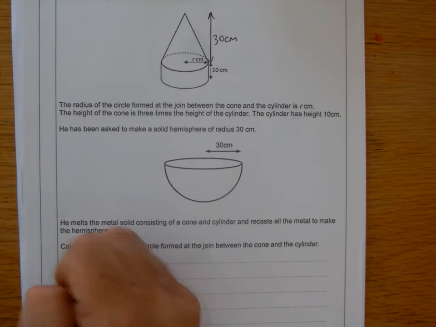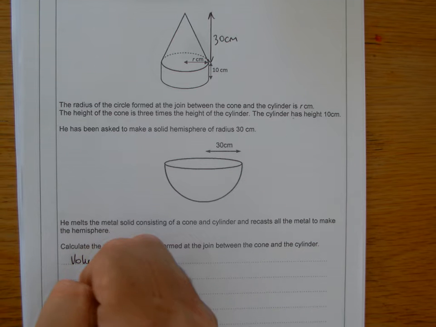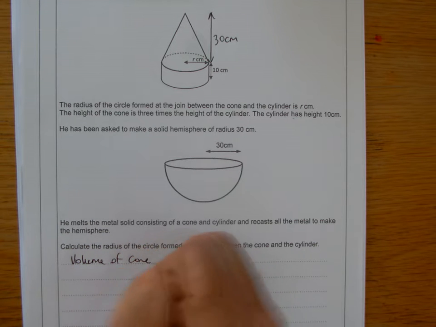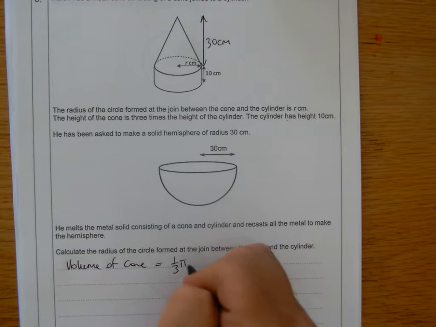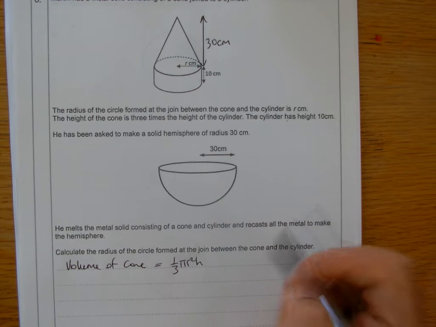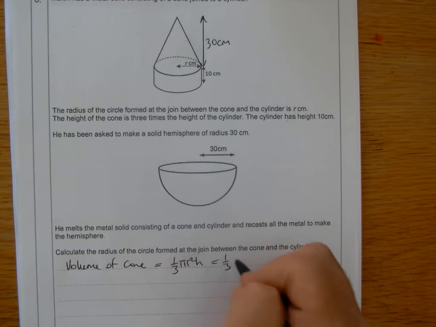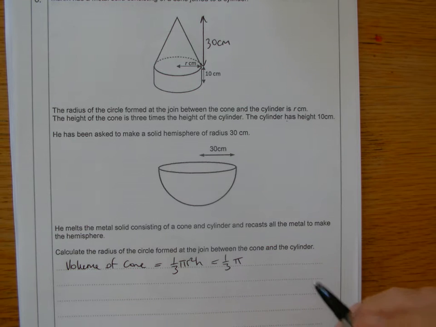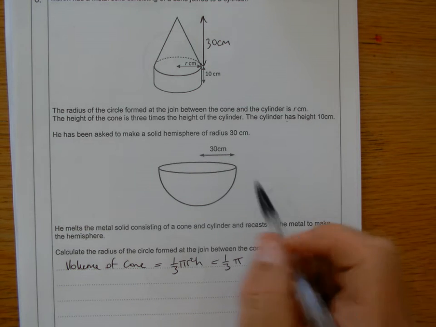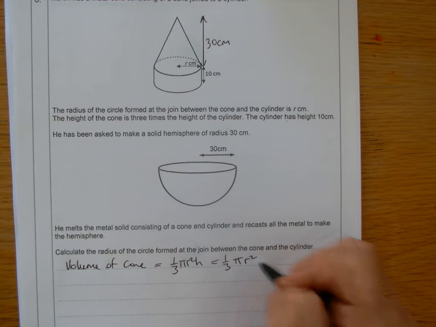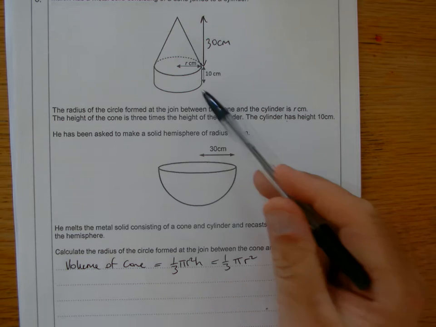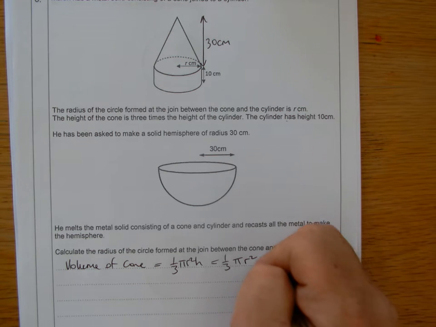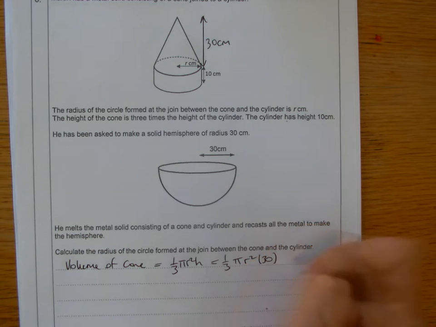Alright, so if we work out the volume of the cone to start with, the formula of course for it is 1/3 pi r squared h for a cone, right? So we'll have 1/3, keep the pi there, because this is a non-calculator. R squared, well we don't know what r is, so we leave it there, and then h is 30.